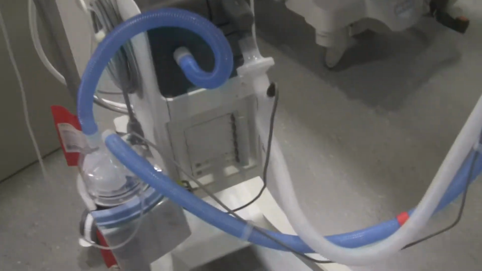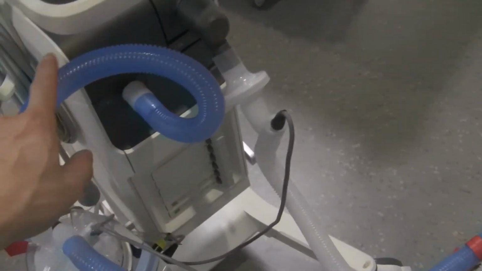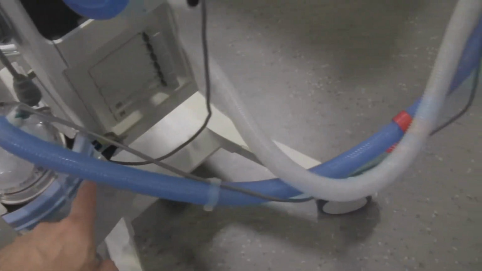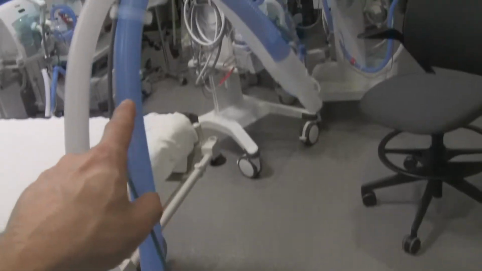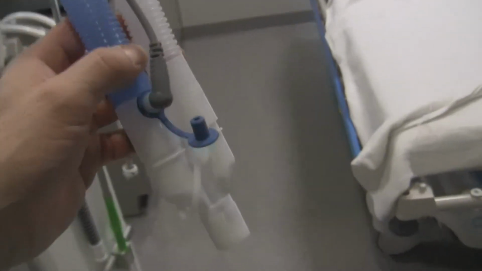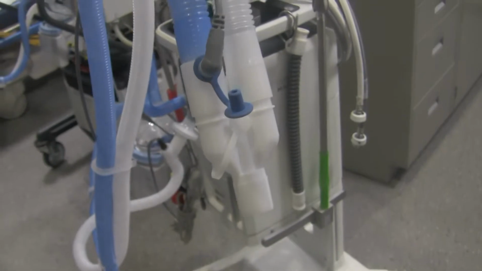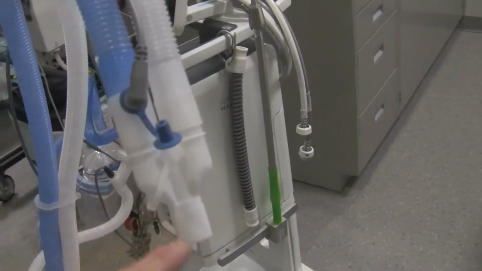Okay. Now the next thing you're going to have is the circuit itself. The circuit is a series of tubings right over here that allows the gas to go from the ventilator through the humidifier, and then follow my finger, the blue line here, all the way into the patient via the patient Y. So you can see the patient Y is right here. Why do they call it a Y? Because this looks like a Y. So that's the inspiratory limb of the circuit.